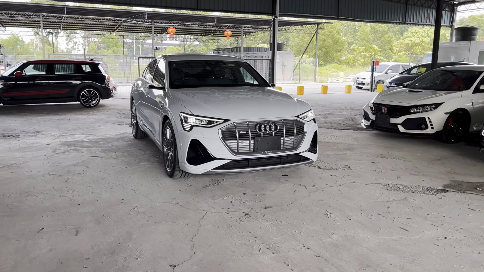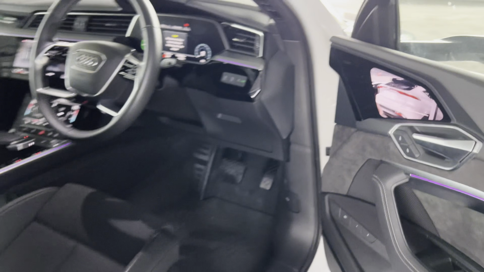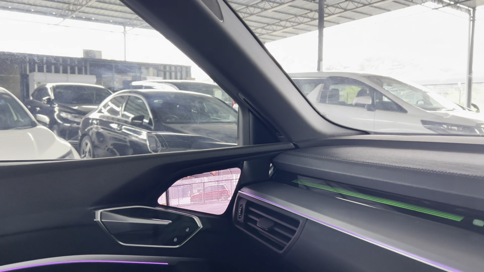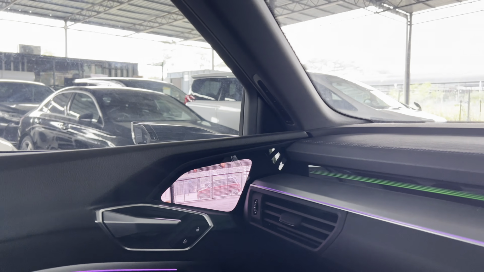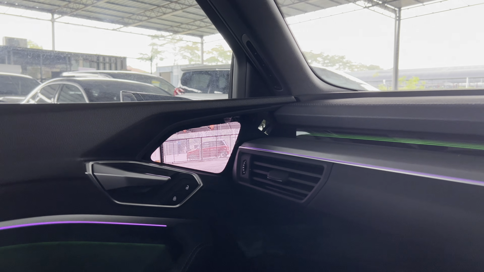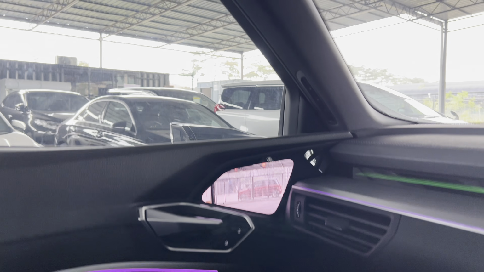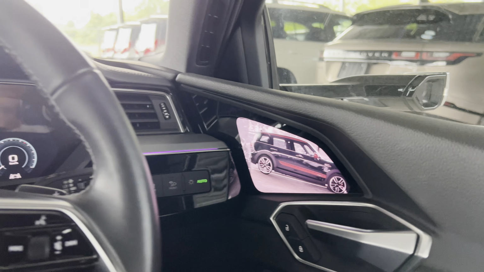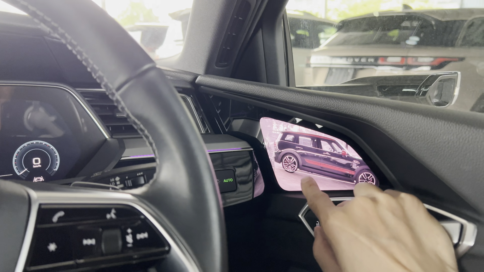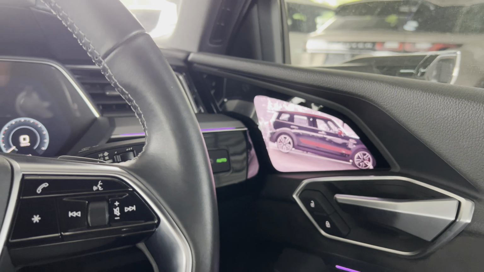And for the Audi, so for this virtual side mirror, there's no memory. And actually, we don't really need to have memory for it because you still get the same view. Actually, you get the same visual no matter what position you are in. So there's no point to have a memory function for the virtual side mirror in Audi.